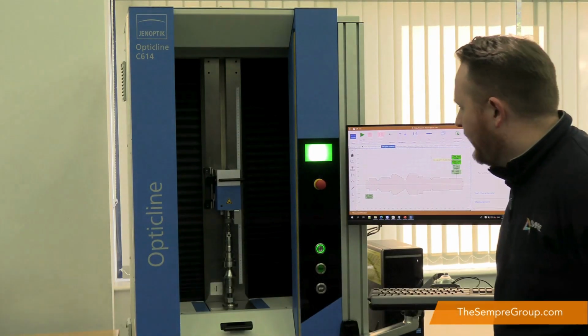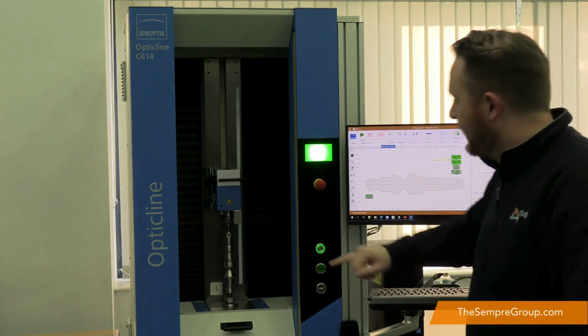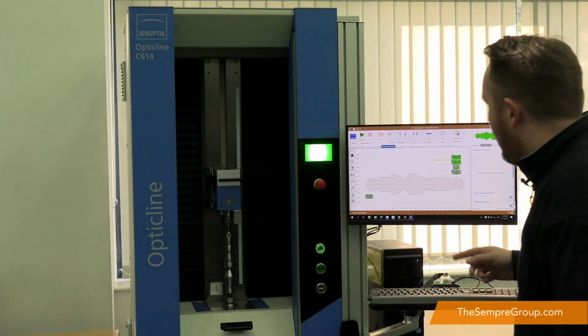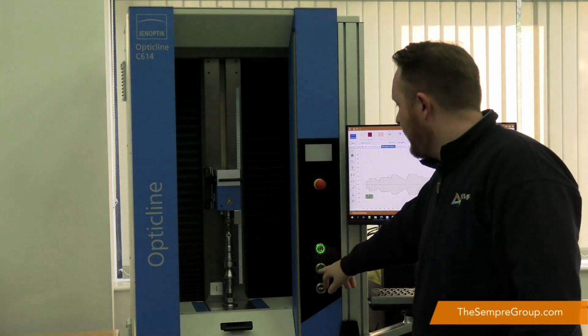Now we're going to take a look at measuring a hole diameter. We're going to output the roundness as well as the diameter size. On the top of the component here we've got a diameter, and I'm going to use a scanning probe to measure that feature. We've got a program already written, so I'm just going to click the start button on the system.